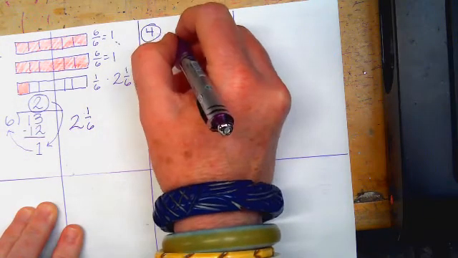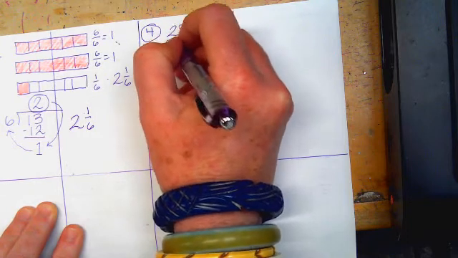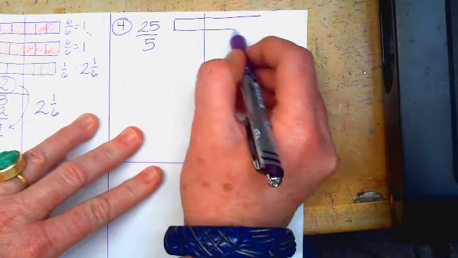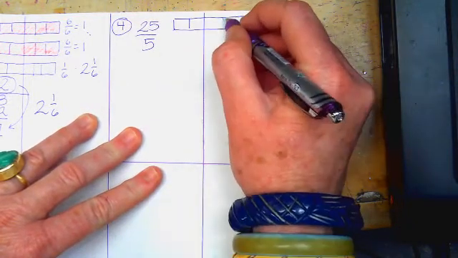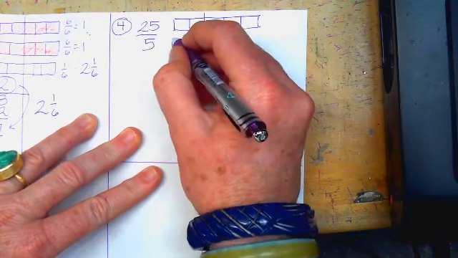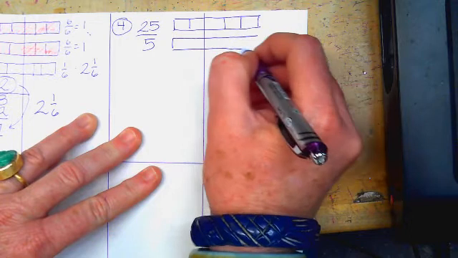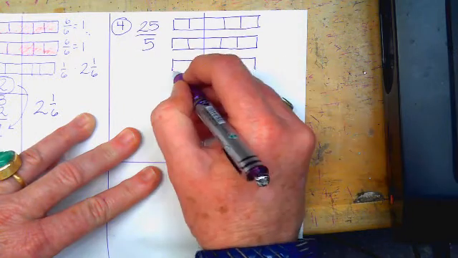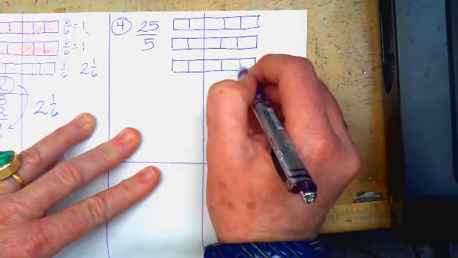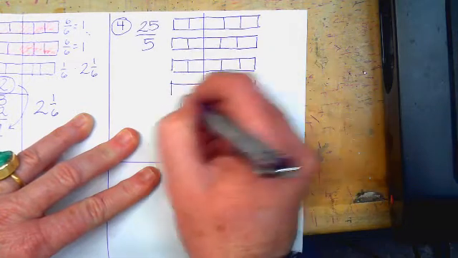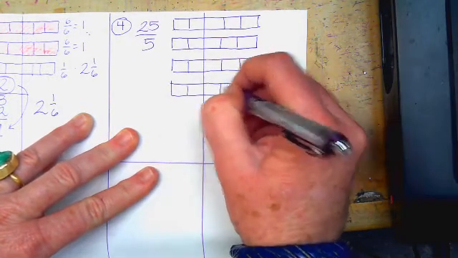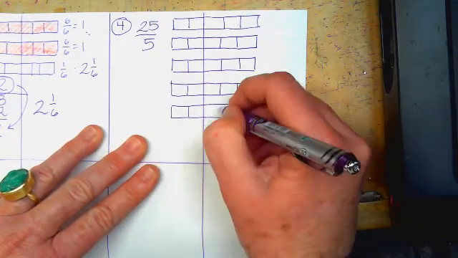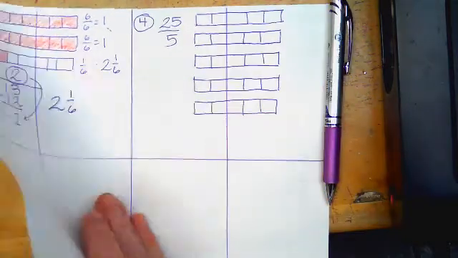Number 4 is 25/5. So if I'm going to draw that out, I probably need this to be a little bit longer. This one's going to be divided in 2, and this one's going to be divided in 3 to give me fifths. So I'm going to need to have a lot of them if I need 25, right? Okay, so here we go.